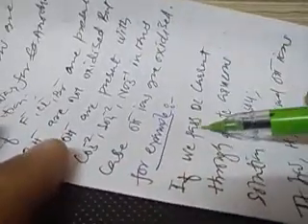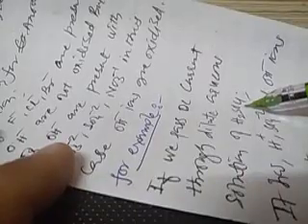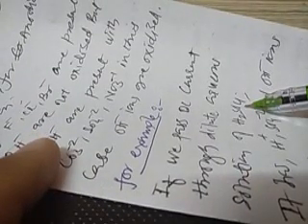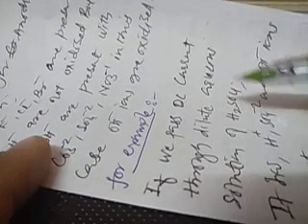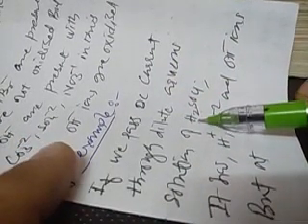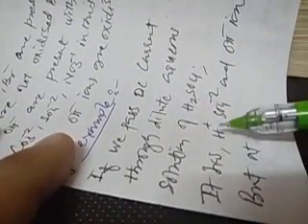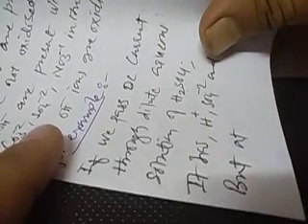So, for example, if we pass DC current through the dilute aqueous solution of H2SO4, you know H2SO4 has 2H plus and SO4 minus 2 ions. And if it is aqueous, then H plus and OH minus ions are also present. So it has H plus, SO4 minus 2 and OH minus ion present in aqueous solution of H2SO4. This is what we understand.